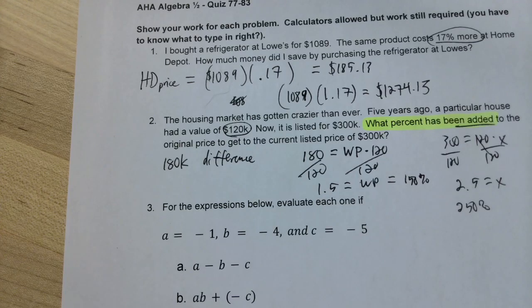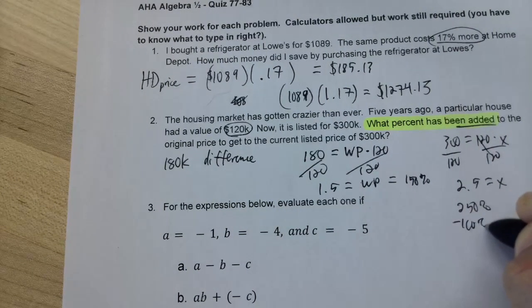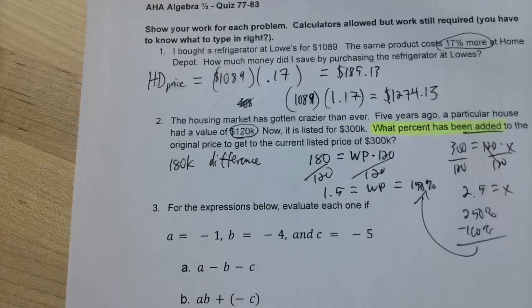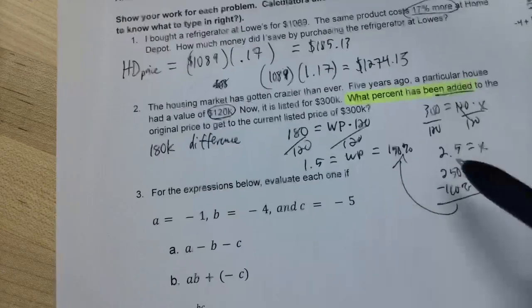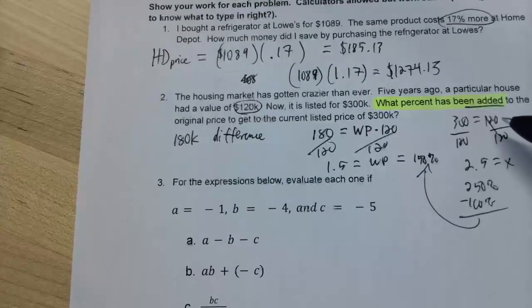So the question here says what percent has been added? It is 150%. How does this show that 150% has been added? Because it's got the 100% in the 120 that's already there, plus 150% more. So you'd have to subtract the 100% out of my 250% number to get what was added. So it's 150%. There are two different ways you can look at it. Just make sure you understand, am I looking for what was added or what was taken of the original amount?